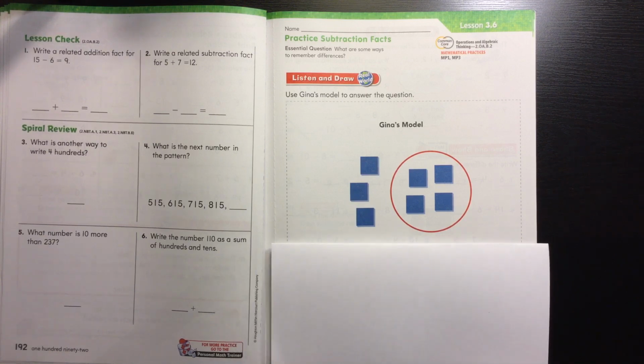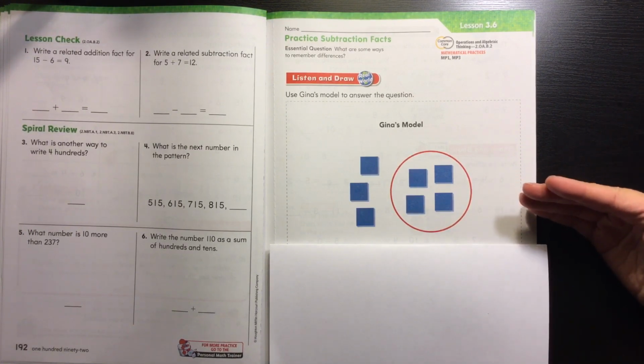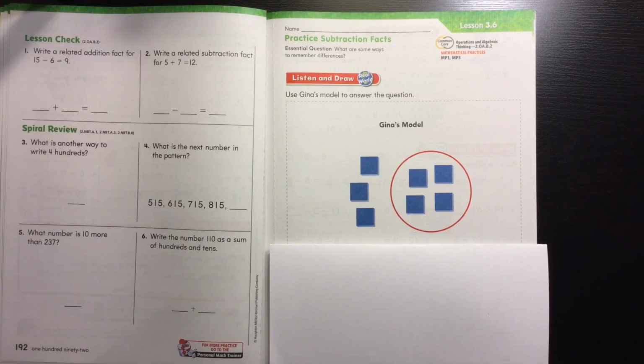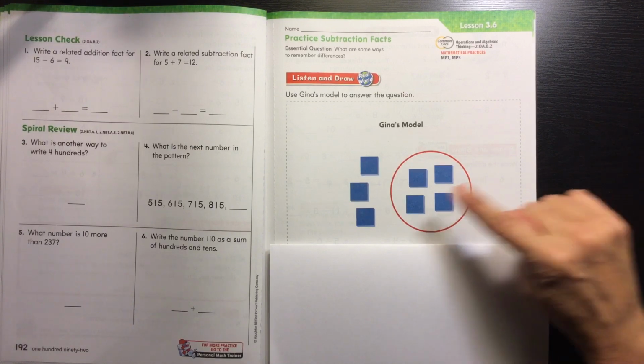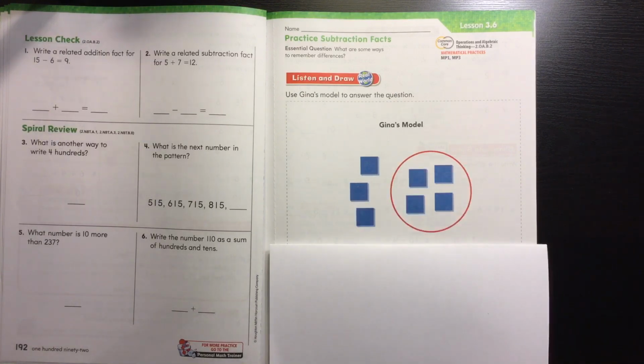And on this page, we have a picture of Gina's model. What I'm getting ready to do is read to you a story about Gina's model, and then you are going to think about what number sentence or equation you can write to show the story that I read to you. So listen carefully. Here's the story.